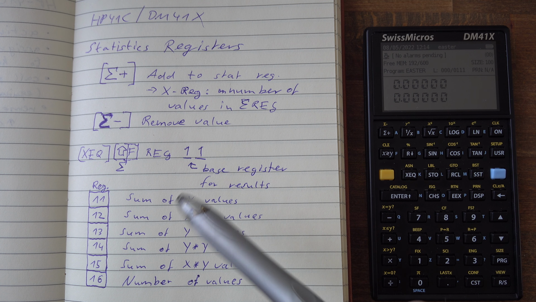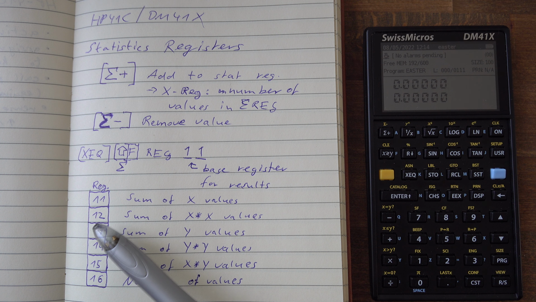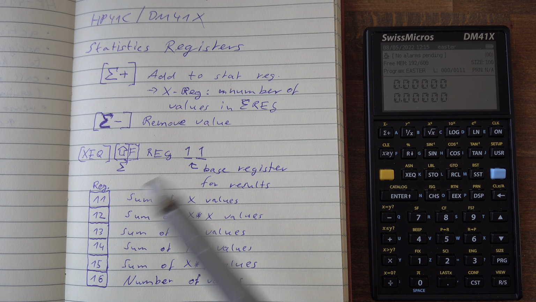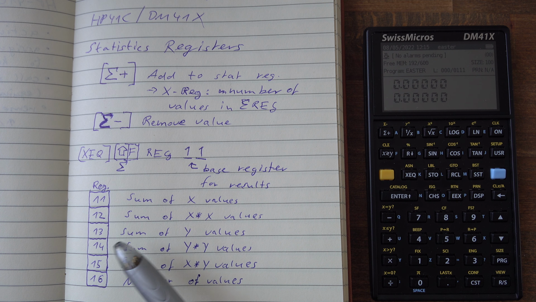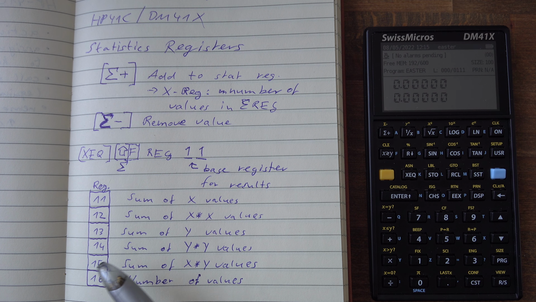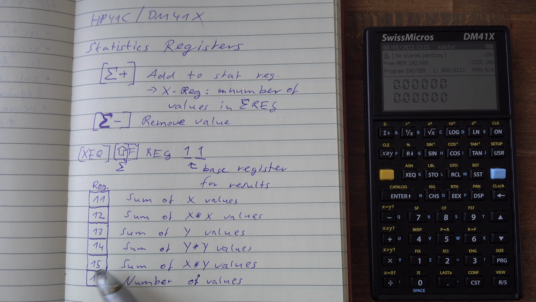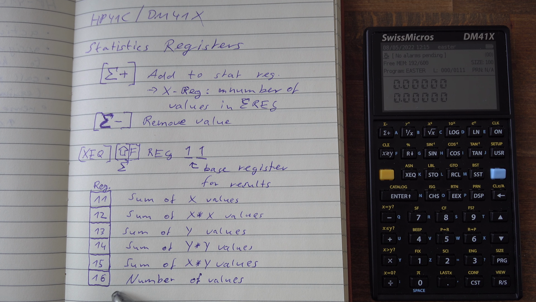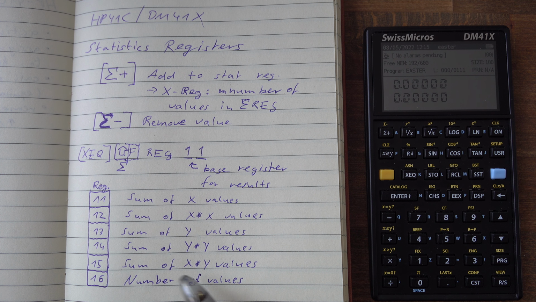And if this is 11, then this is the sum of the X values. Register 12 would be the sum of the squared X values. 13 is the sum of the Y values. 14 is the sum of the Y squared values. And 15 is the sum of the X multiplied by Y values. And finally, in register 16 is the number of values that have been entered, or value pairs.